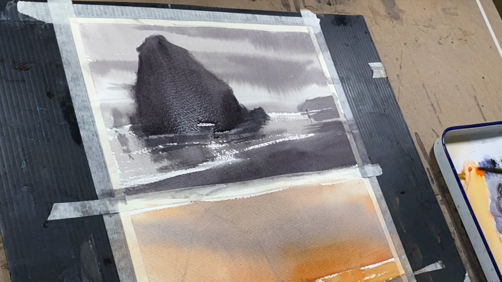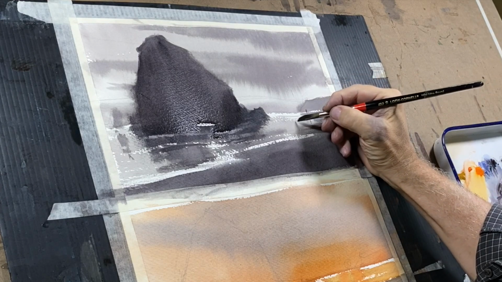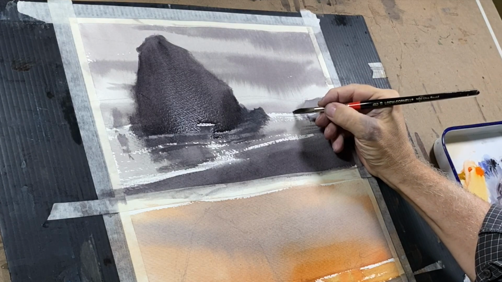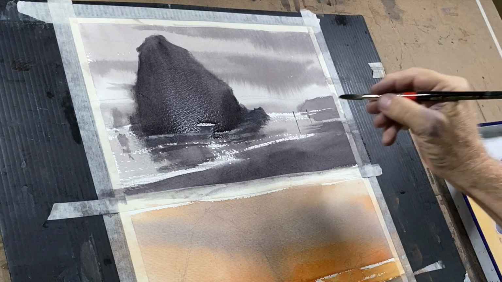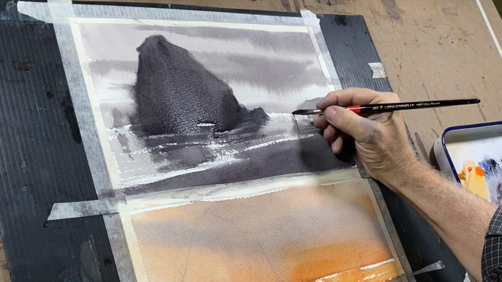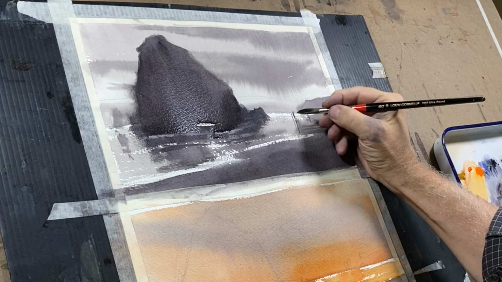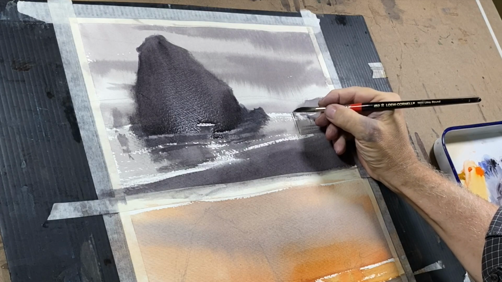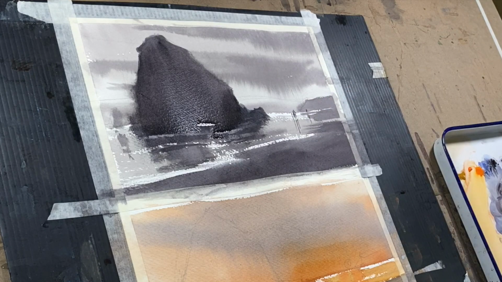Of course, they're going to be very, very tiny. Something like that.